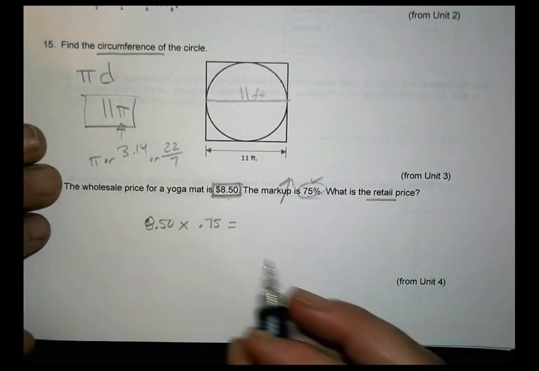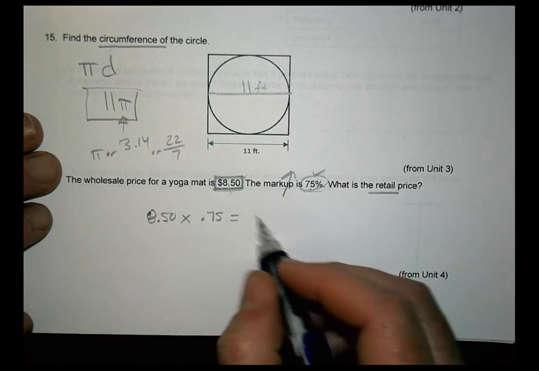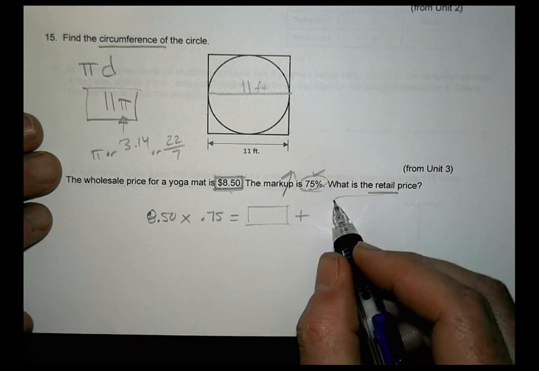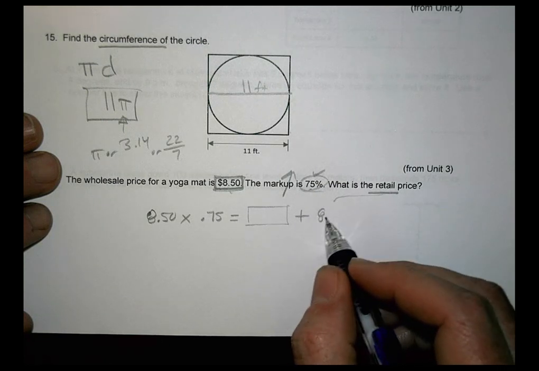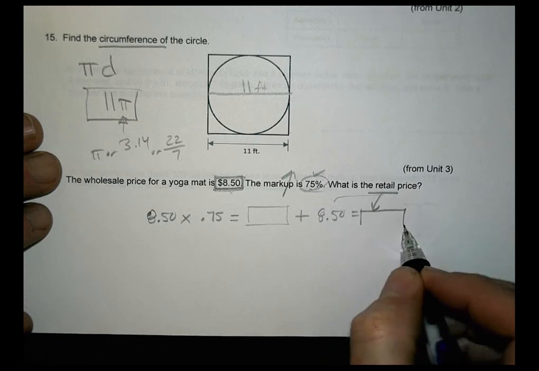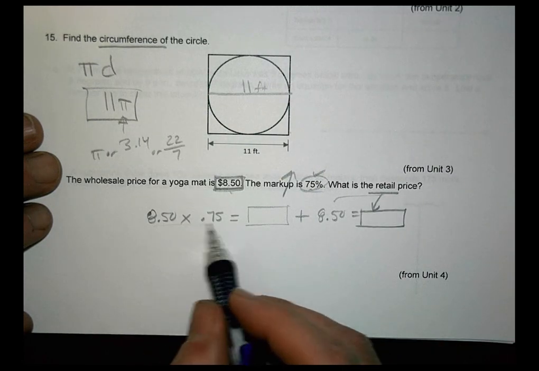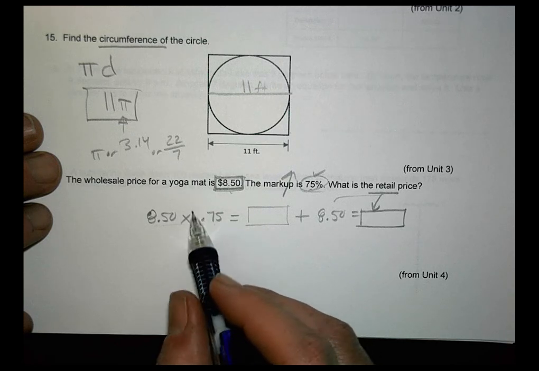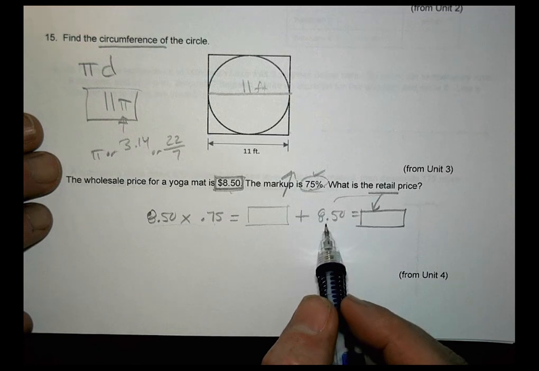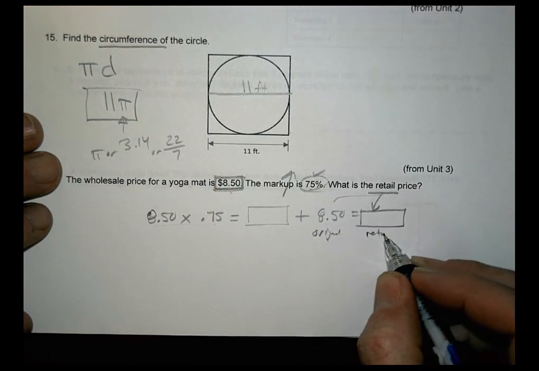Another way of thinking about it is this. I could also do, okay, well then I'll take that answer here, and then I'm going to add it back to the cost. To find the retail price, I'll add it back to the cost, and that's going to give me my retail price. So I could do a couple steps. I could do this, the price times 75% markup. That's going to give me a value here. That's the markup, and add it back to the original price, and that would give me my retail price.